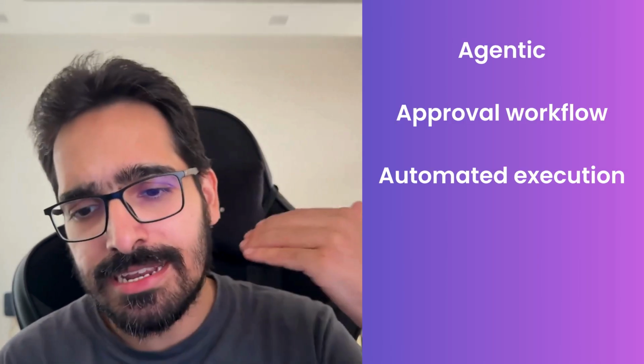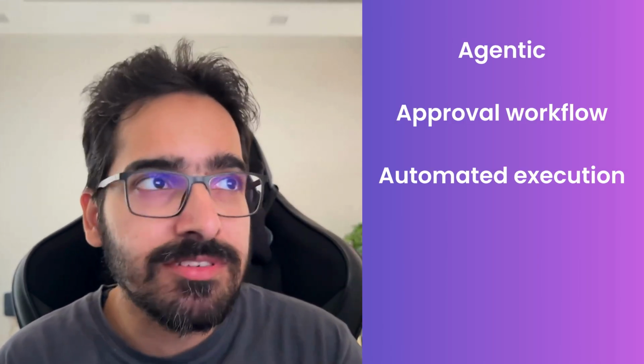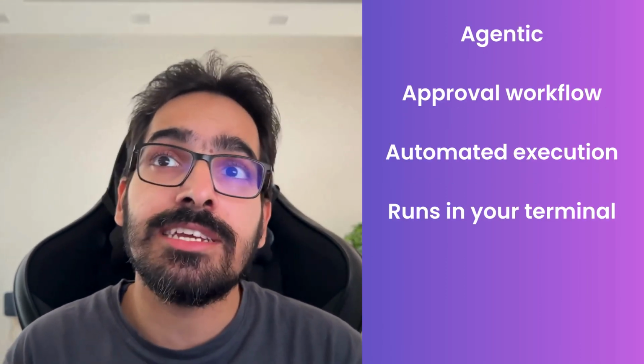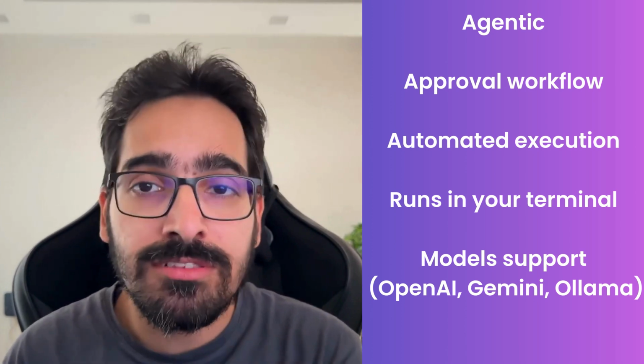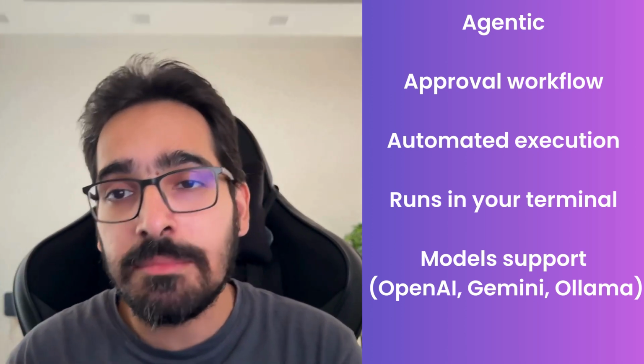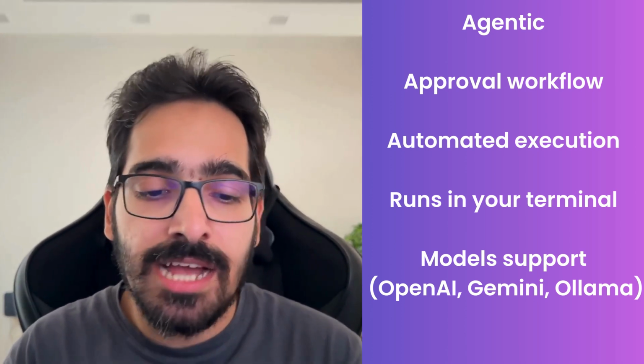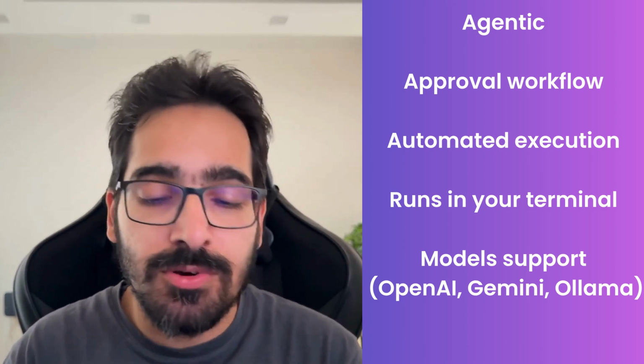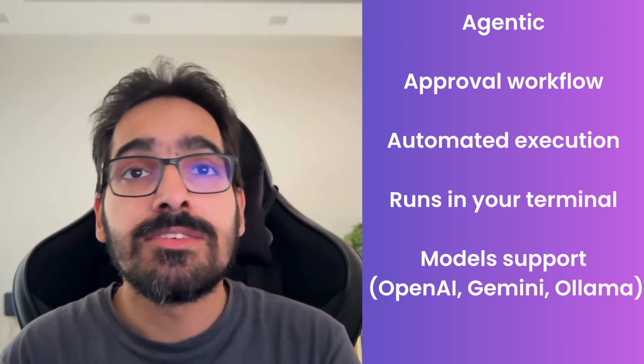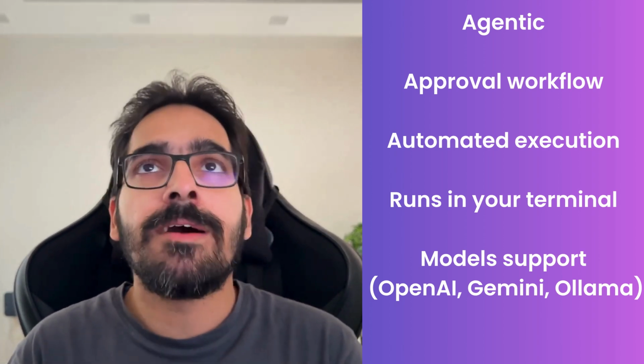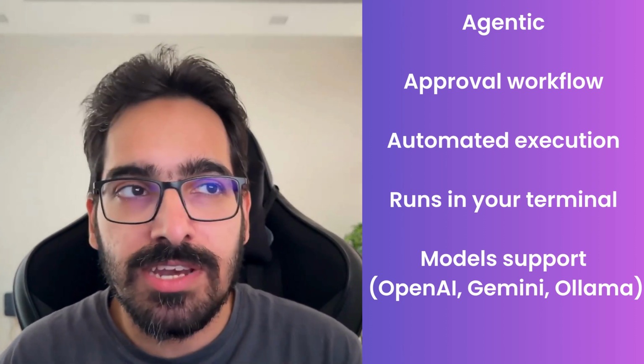kubectl-ai is a very new open source tool by Google, and it is used to interact with the Kubernetes cluster in plain English. It is kind of agentic in nature. It has an approval workflow, it can execute steps autonomously, and it runs directly in your terminal and has a lot of model support. The default model is Gemini, but you can use OpenAI, Grok, Azure OpenAI, and Ollama. So it has tons of support. And you can directly download it from the GitHub releases.